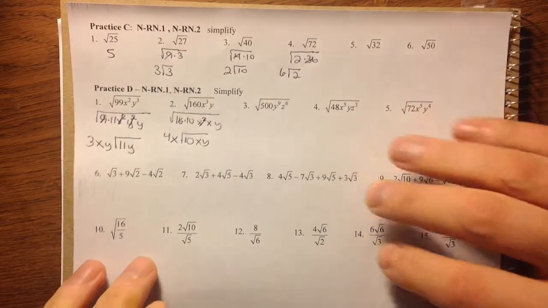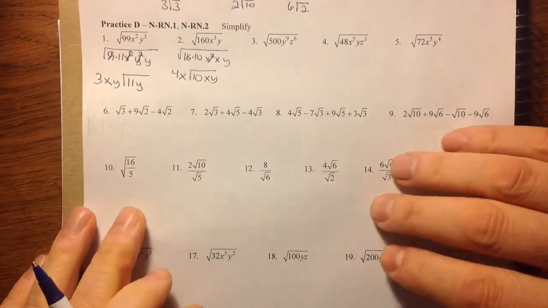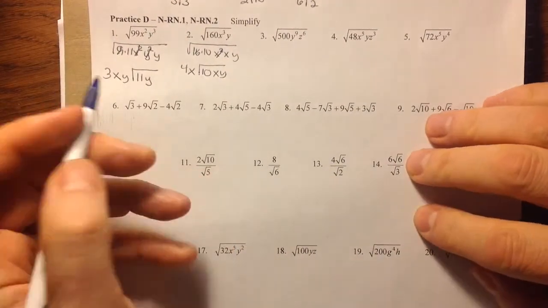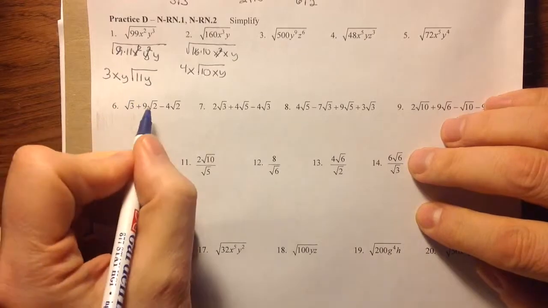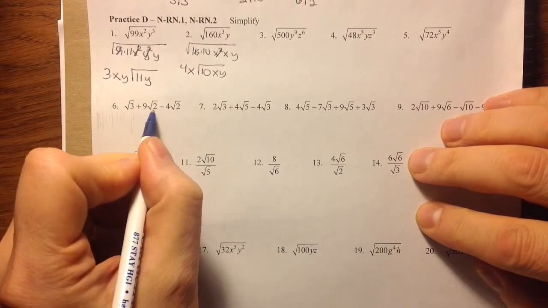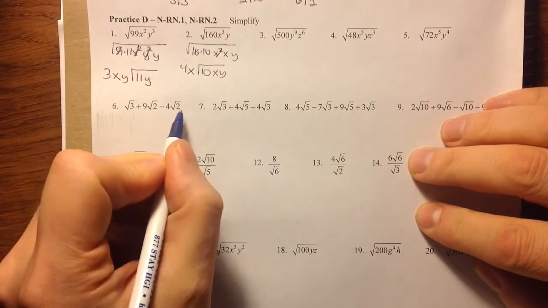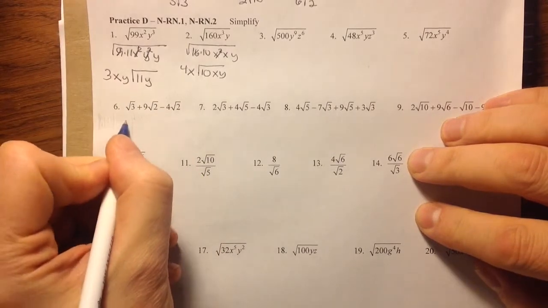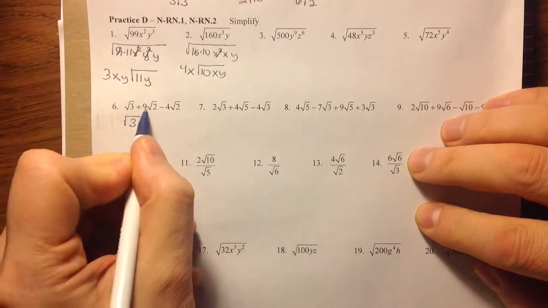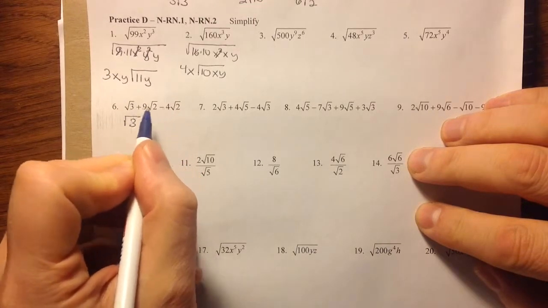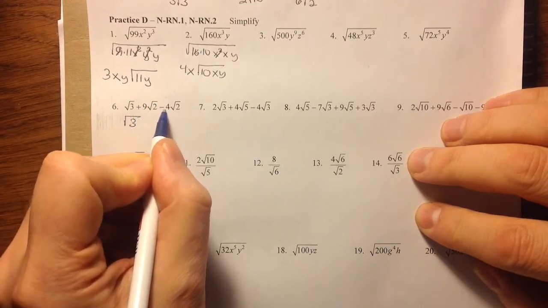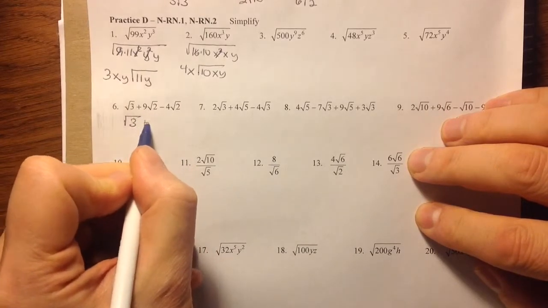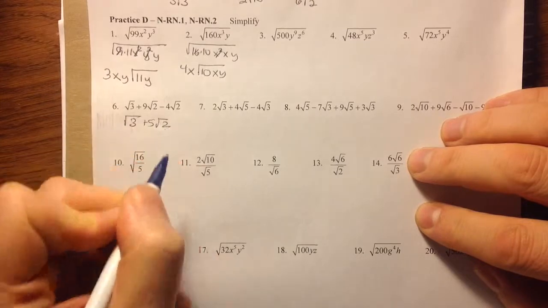Now, the next set, basically what we're doing is we're adding and subtracting. And again, keep in mind, this is a lot like combining like terms. So all you've got to do is keep in mind that you can only combine the terms that have the same square root under the radical. There's nothing else that has a square root of 3, so this is not going to change. These guys are the same radical, and so the only number that's going to change is the one out front. So it's going to be 9 minus 4, or positive 5 square root of 2.